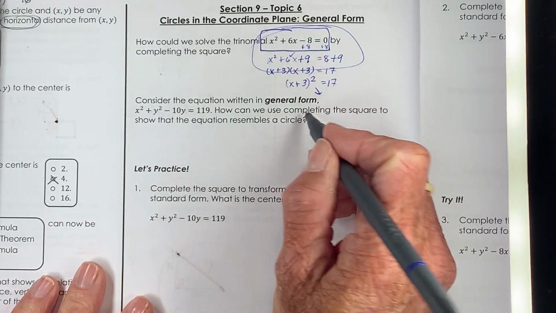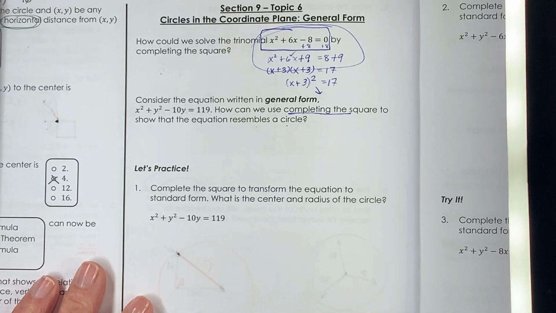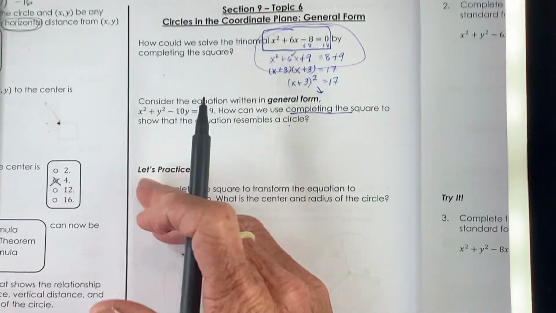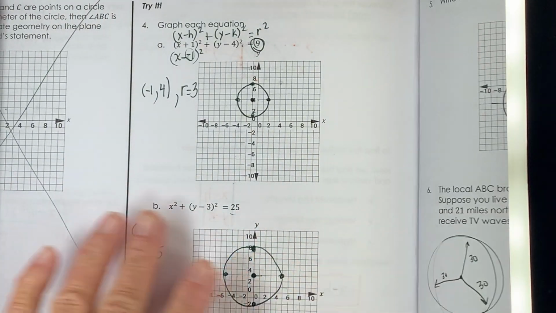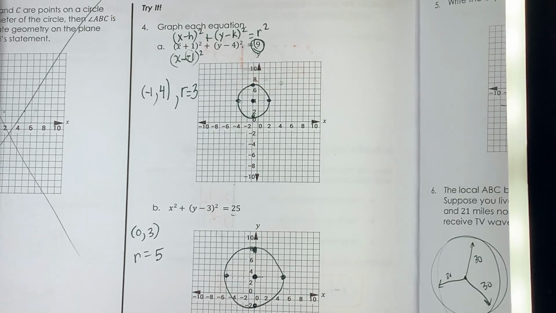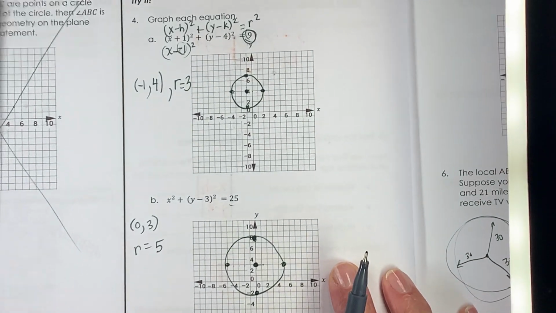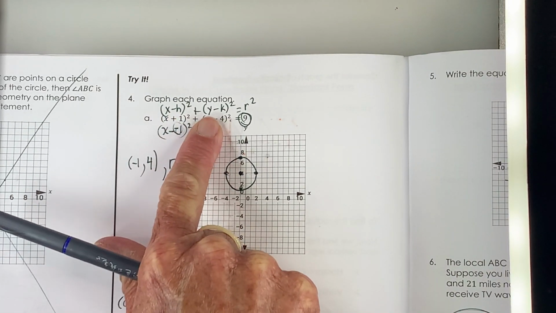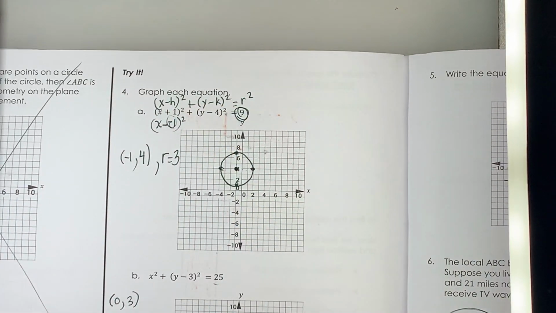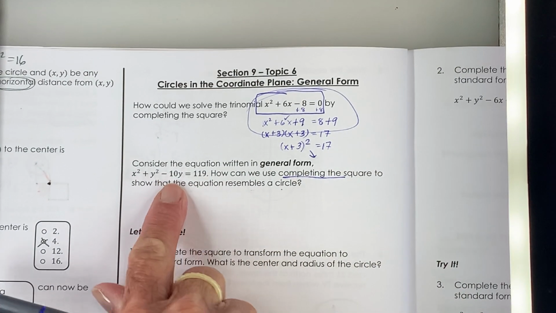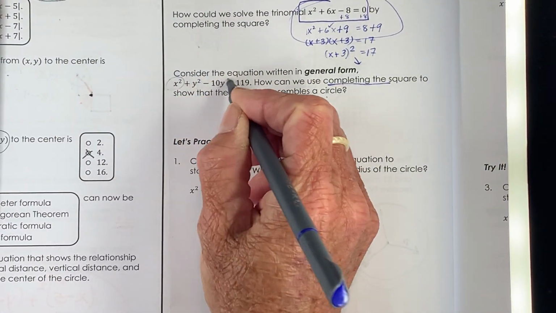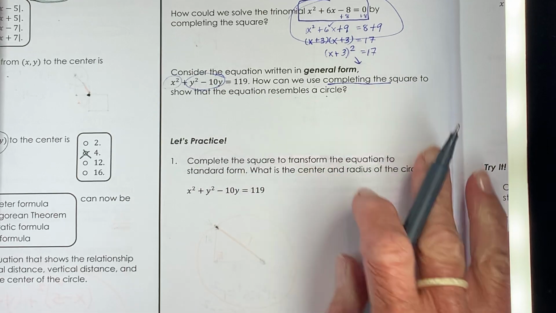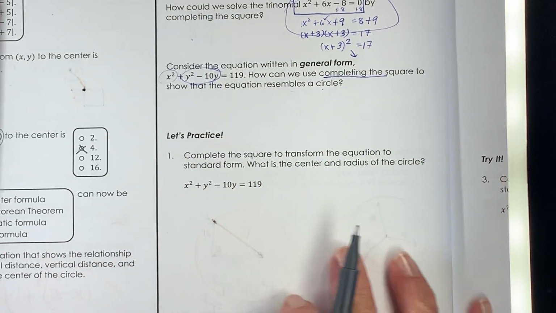So we're going to use completing the square to make it look like our equations did in the previous section, where we were writing them in what we call standard form. Remember, x minus h squared, y minus k, quantity squared equals the radius squared. This doesn't look like that. So we're going to group up the x's and group up the y's and complete the squares on each of those. We'll do it down below.